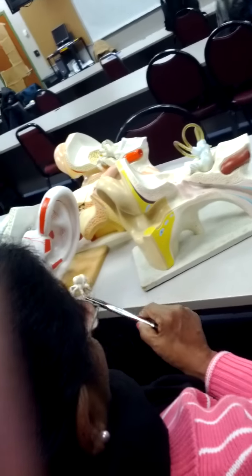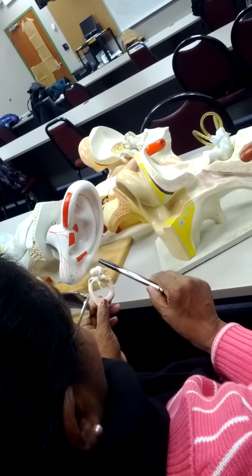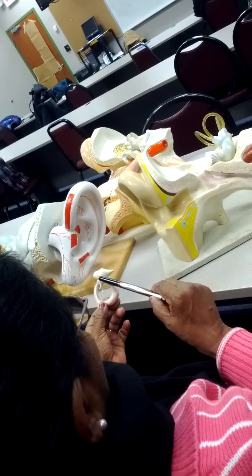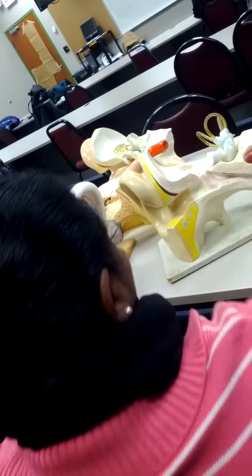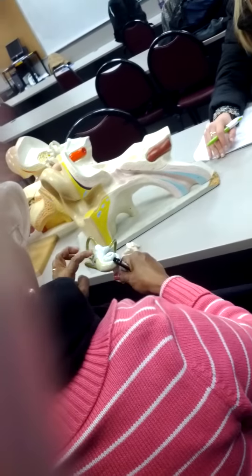The bone which is attached to the membrane is known as malleus. The next bone will be your incus. And the third bone is connected here, which is called stapes. Three bones: malleus, incus, and stapes. Malleus is a hammer, like a hammer. And in the internal ear, you have a spirally coiled tube called cochlea.